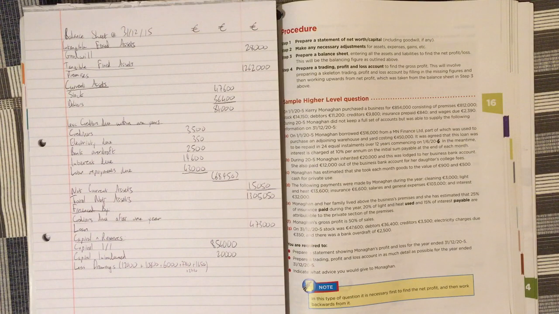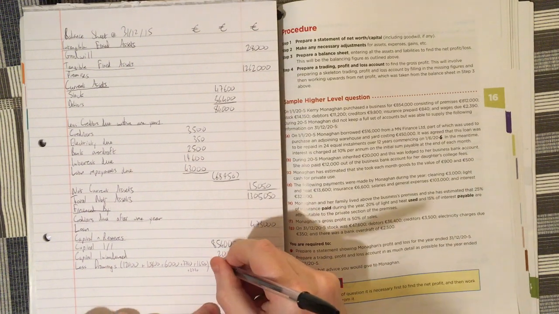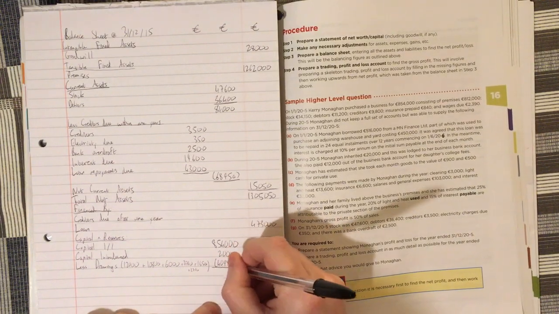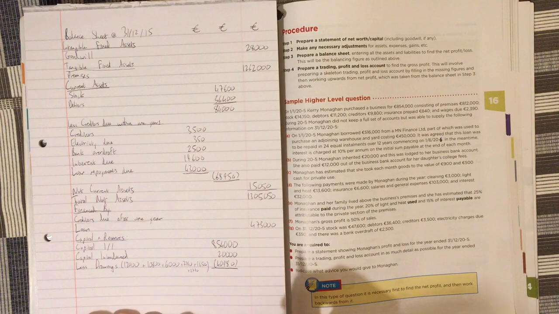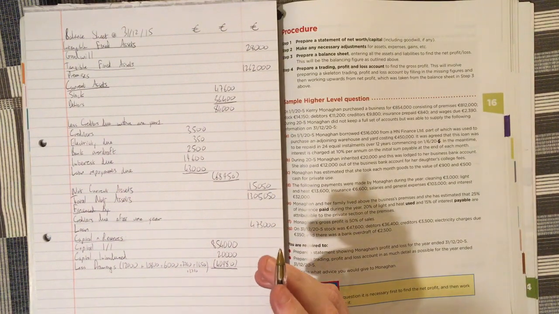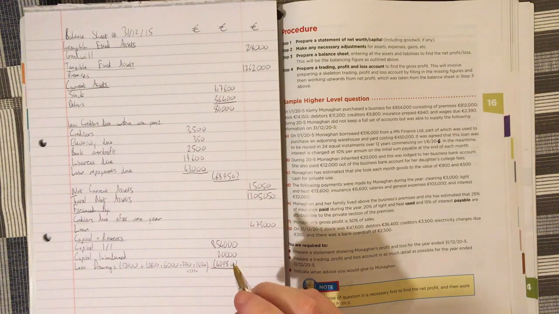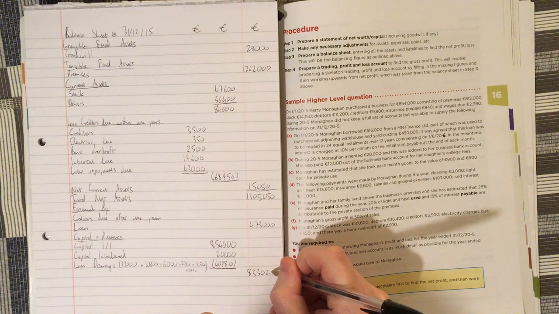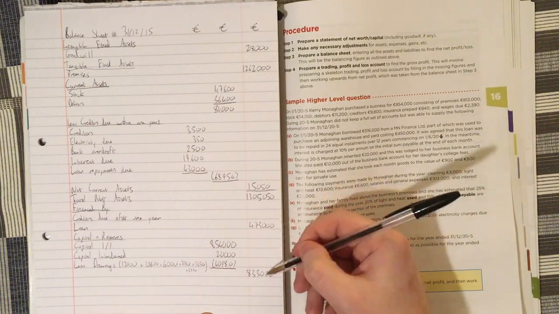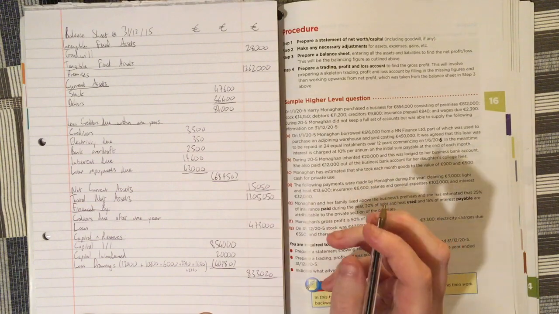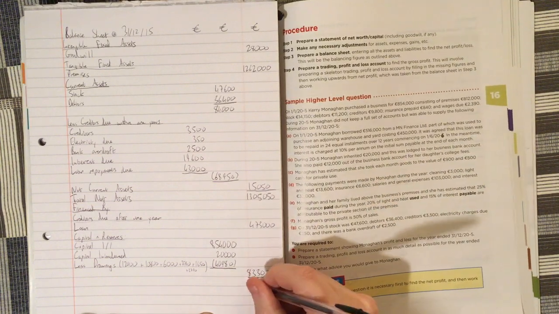All of those drawings added together give you 40,980. And remember, drawings get taken away there. Those numbers give you 833,020. Add those together with the loan and that adds to 1,306,020.